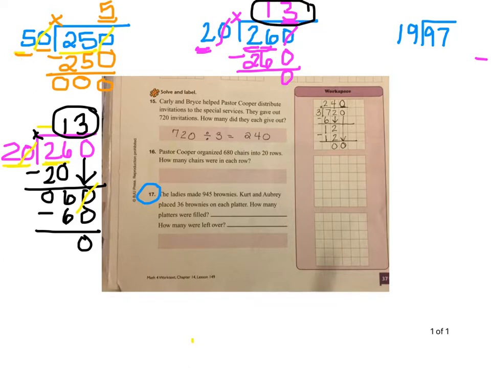The last one I want to look at is 19 into 97. So this is a good time to use our think bubble. 19 would round up to 20. And we use that to figure out what our first number is going to be in our answer. 20 and 97. 97 is pretty close to 100, so I like to use that number.